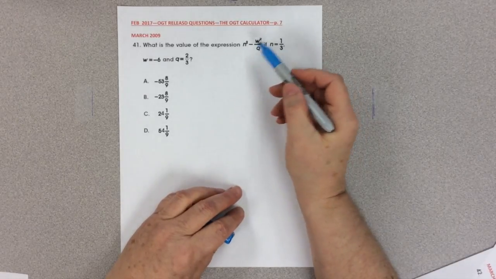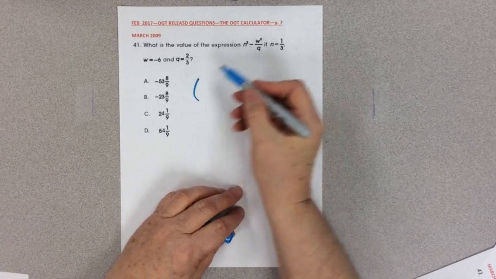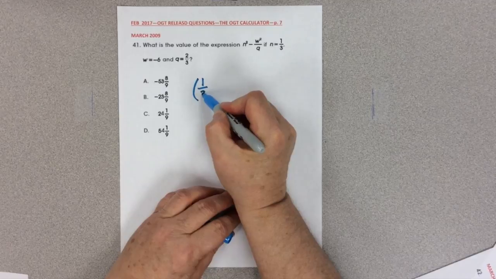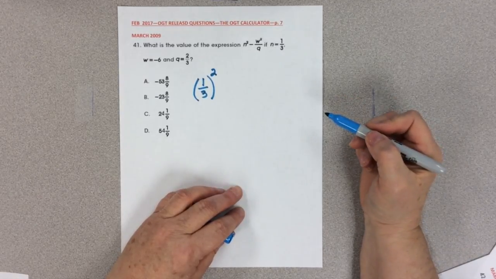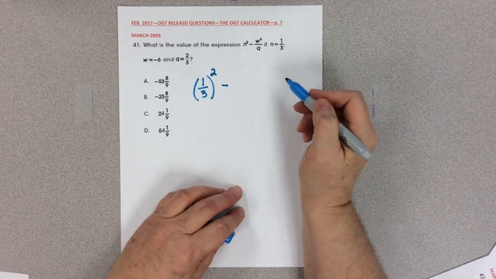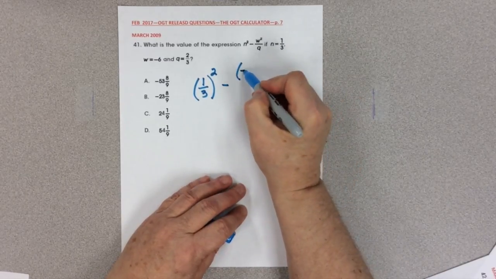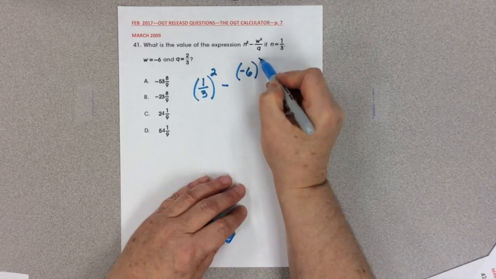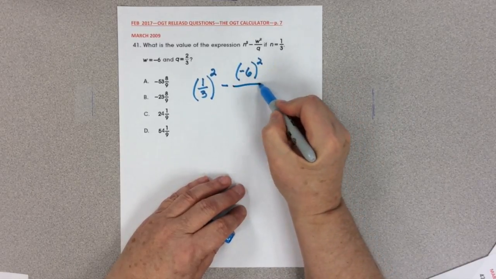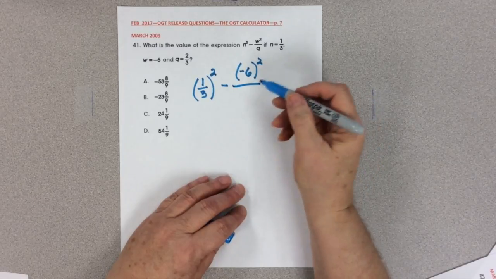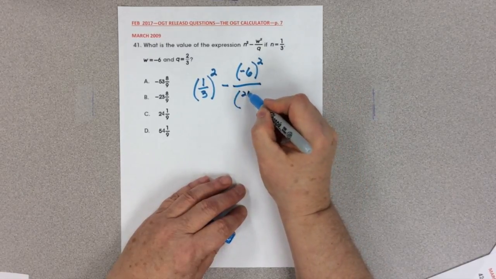It says n squared, but n is a fraction, so I'm going to put n in parentheses. N squared minus w squared. W is a negative 6, so I'm going to put it in parentheses. Notice, though, the squared comes on the outside of the parentheses. Divided by q. Q in parentheses, it's 2/3.